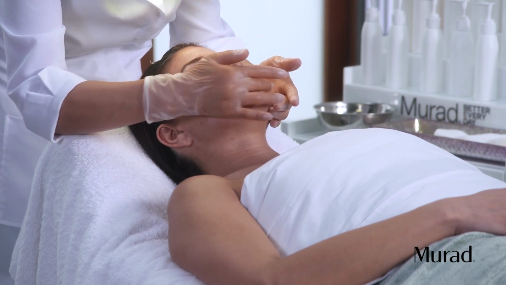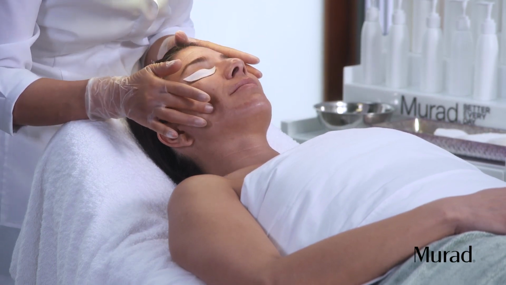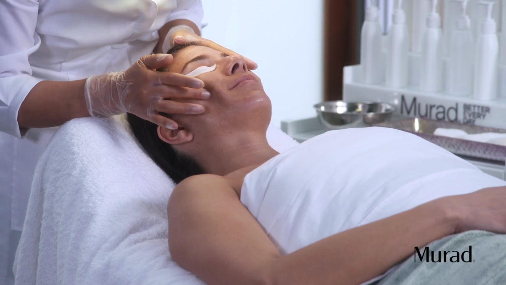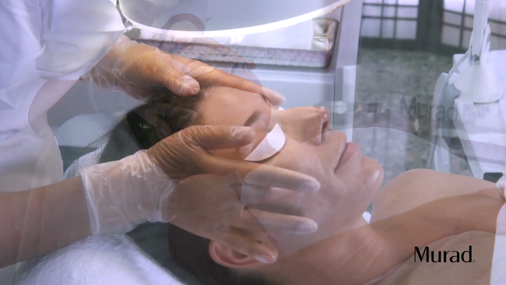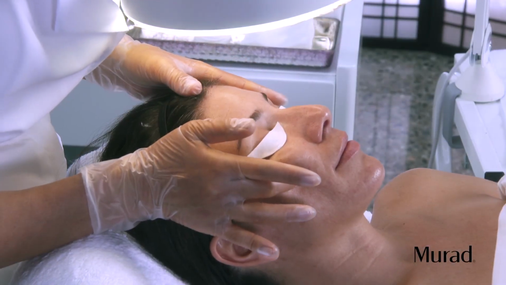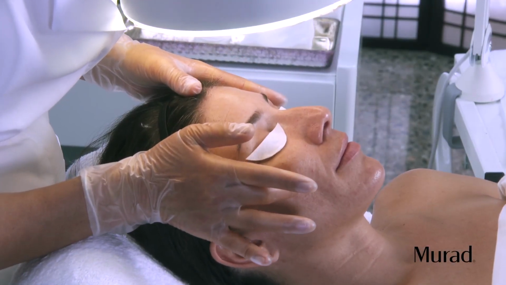Check for sensitivity by gently pressing the skin on the center of the cheek with your middle finger with medium pressure and releasing it. With severe sensitivity, the skin turns red immediately when pressed and stays red.